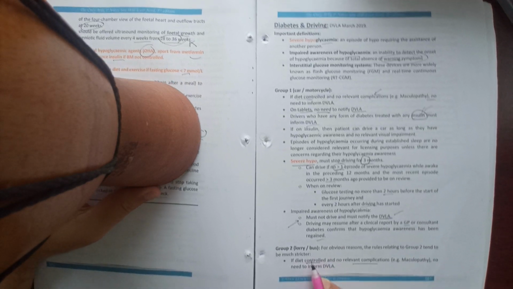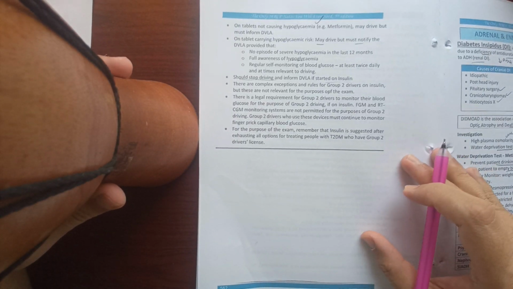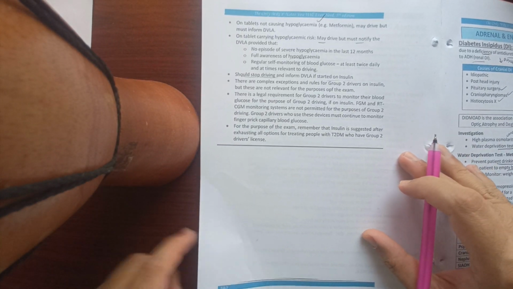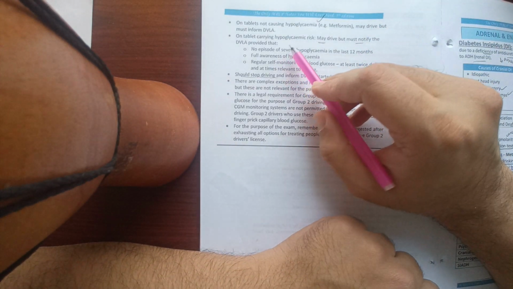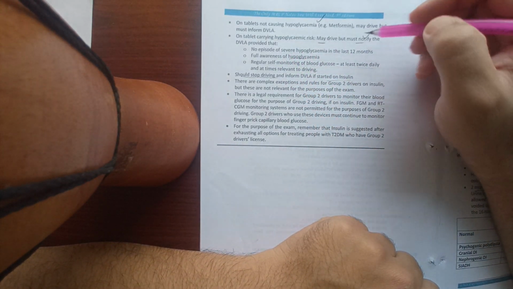Group 2, that is the big vehicles, bus, lorry. For obvious reasons, the rules relating to group 2 tend to be much stricter. If diet controlled and no relevant complications, no need to inform DVLA. On tablets not causing hypoglycemia, may drive but must inform DVLA, like metformin. On tablets carrying hypoglycemic risk, might drive but notify the DVLA.